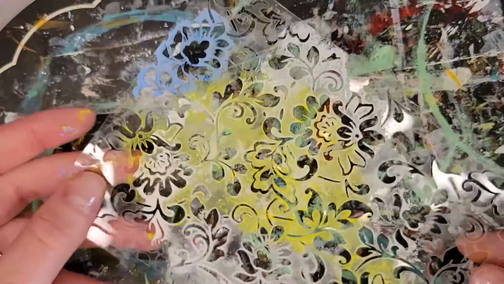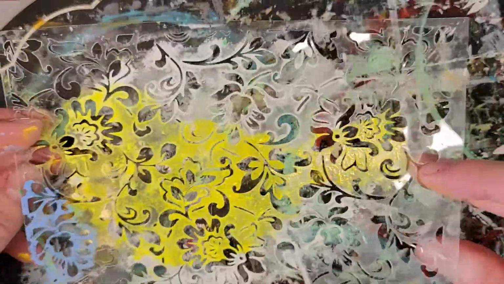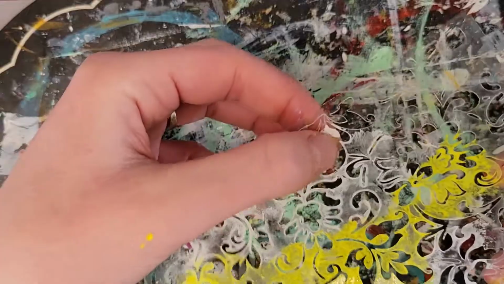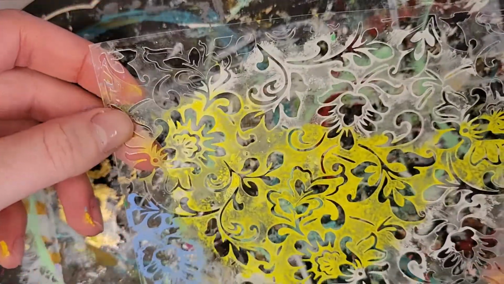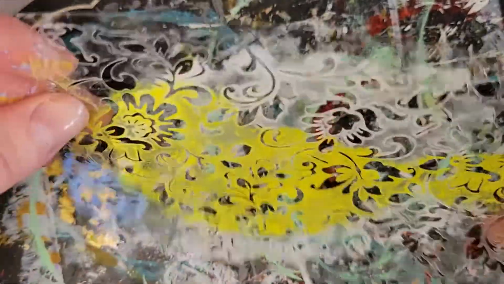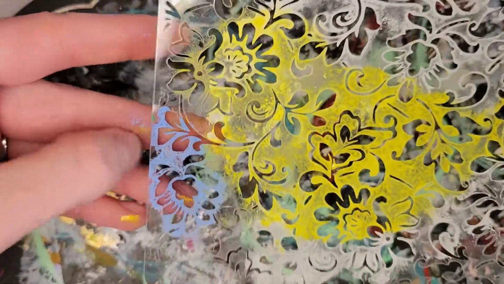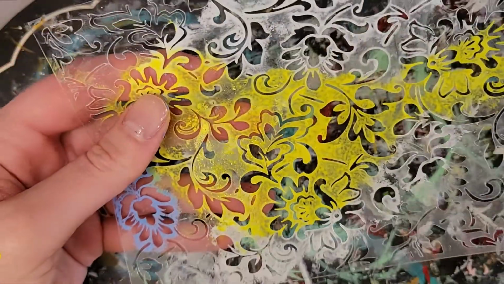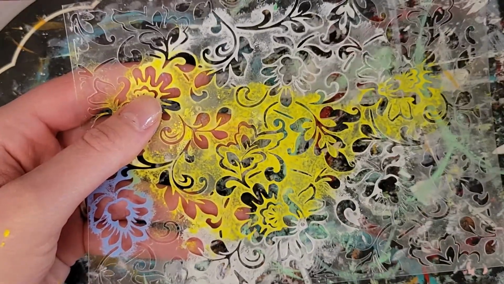To clean my stencil, I'm just going to use a little bit of soap and water, just hand soap. Some of the white didn't come off from the last time, and I think that's fine. The paint will dry and it won't mess up the next project, so I'm not too concerned about that. But if you really want, like my blue's already dry, you can scrub it a little bit harder, but I'm just kind of rinsing it off.